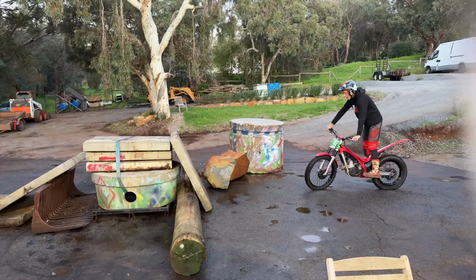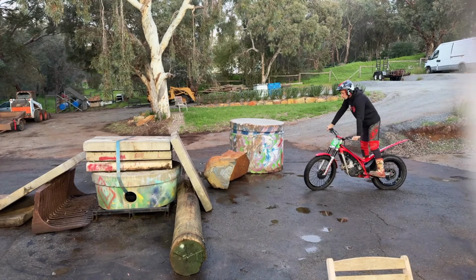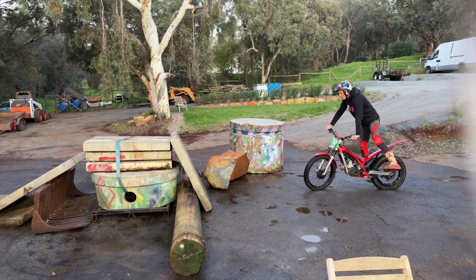So we come in nice and slow, like I said before. We're going to raise the RPM, but not let the bike build speed.